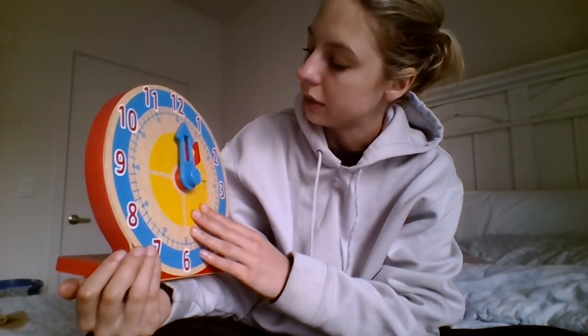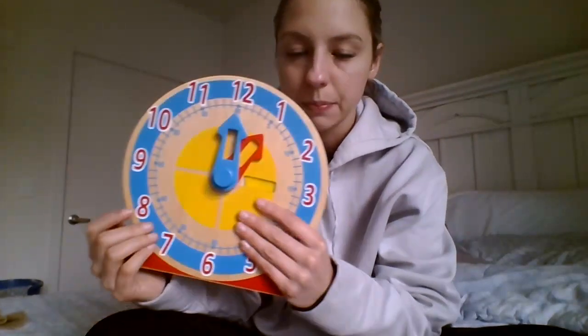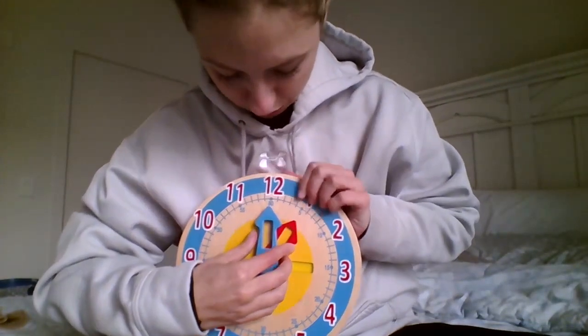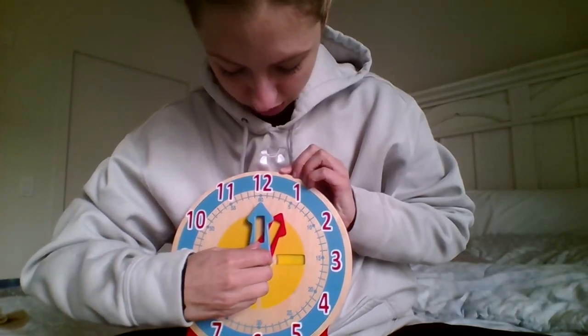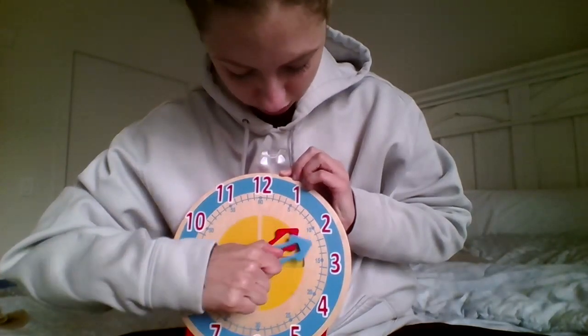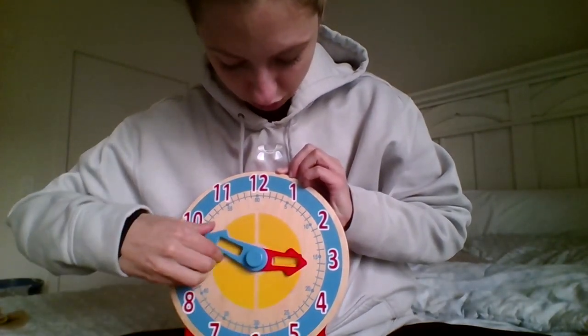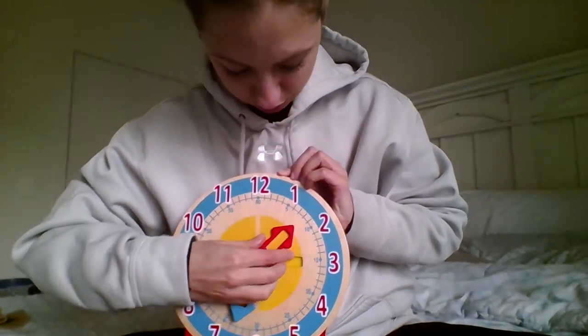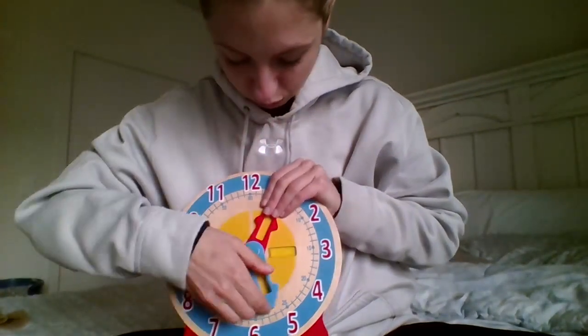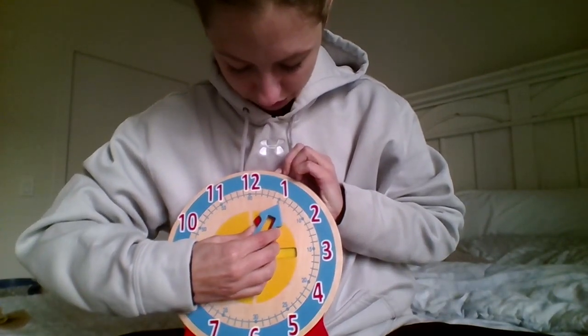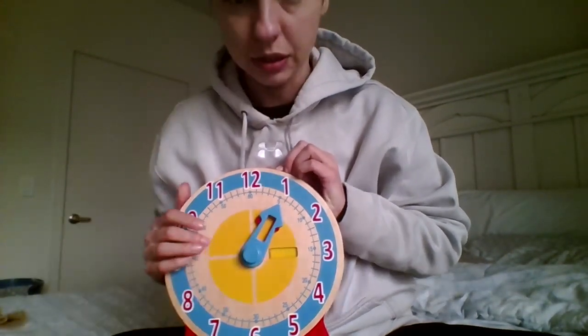So let's practice. We'll use the 1 o'clock. I hope this clock moves as I move, but I'm going to show you what happens when the minutes start to go around. As you can tell, the hour is moving, but it's not moving at the right rate that I want it to. So if it was 1:05, it would look like this.